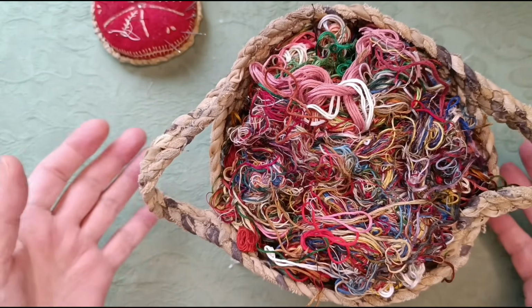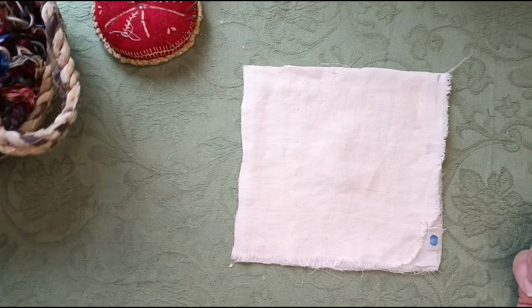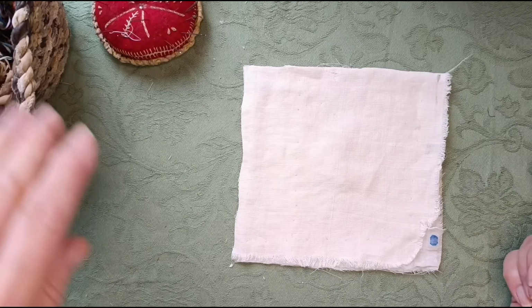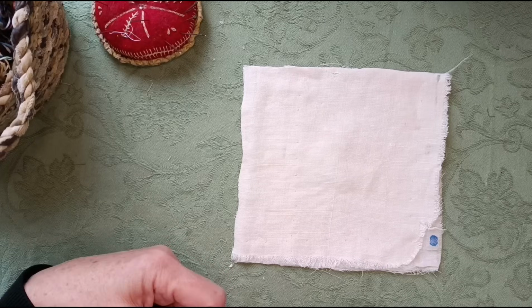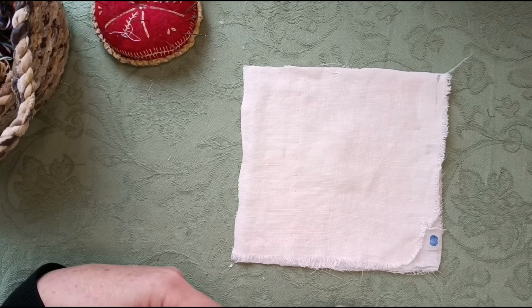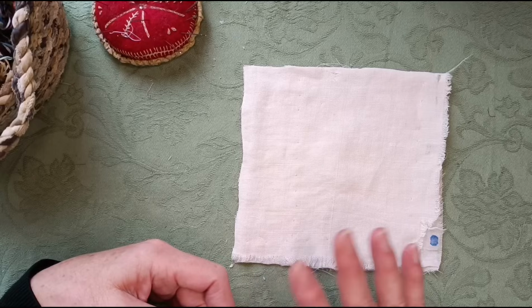So some thread, I'm going to use 3 strands of embroidery thread. You could use cotton pearl or whatever you like. Colour-wise, traditionally they are red, blue and black, but you often see green and gold and other colours as well nowadays. Again, it's very much you do you, whatever colours you like.